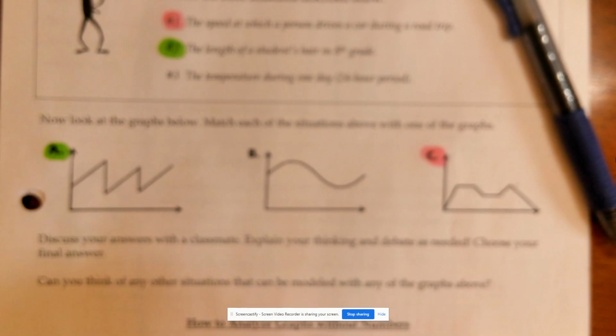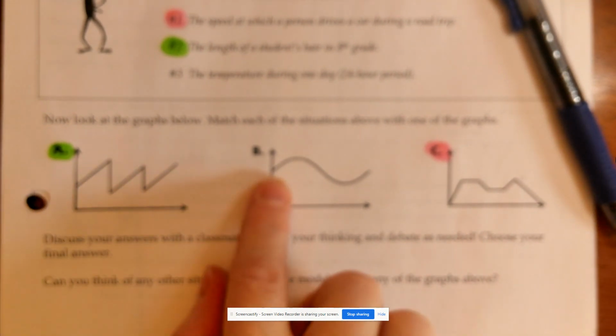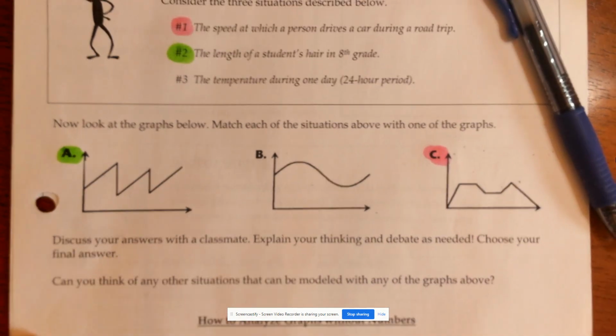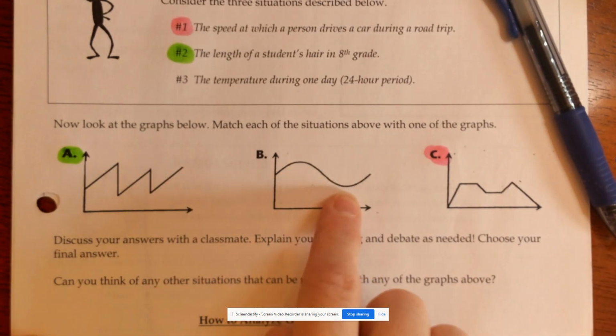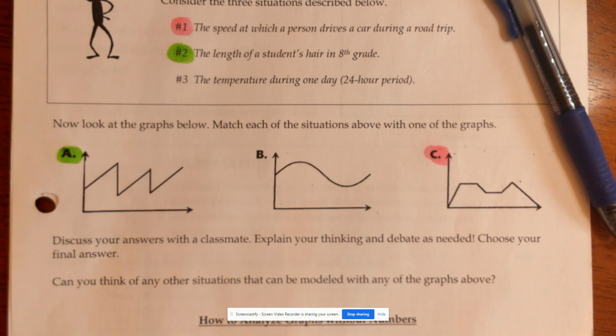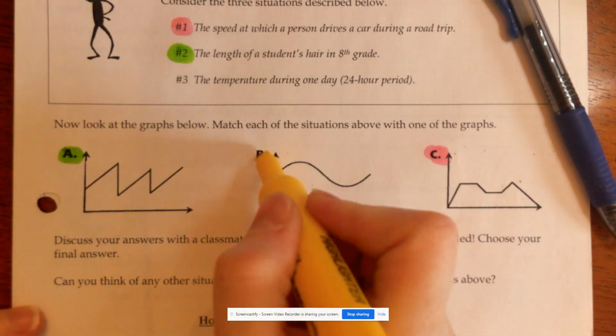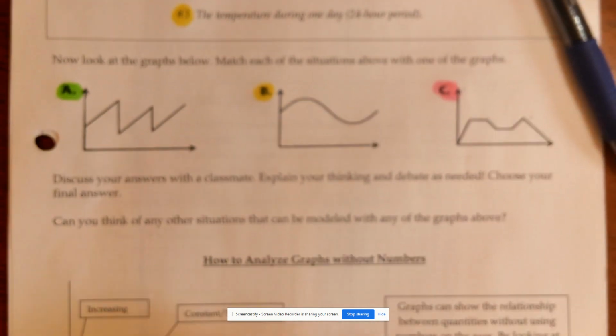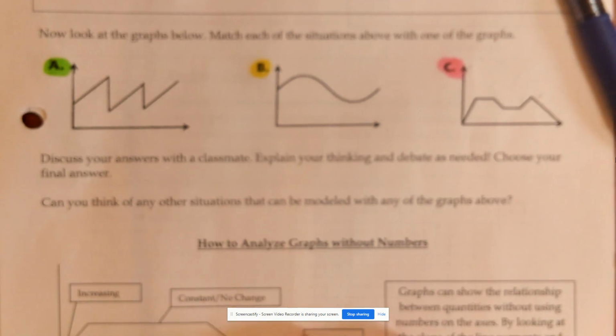And then 3, the temperature during one day in a 24-hour period. Typically what happens is that you would start at some temperature, whatever it is, maybe at midnight. And then the temperature is going to get warmer over the course of the day. And then it's going to get dark and get cold again. And then the next day it'll go back up. So even though this might not be current temperatures, depending on the time of year, I guess typically it would be positive degrees anyway.